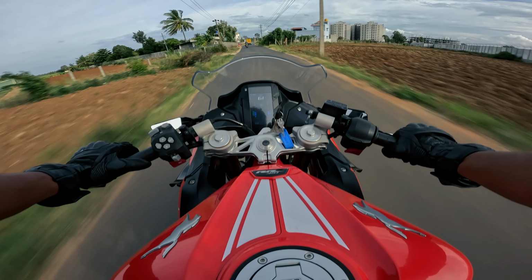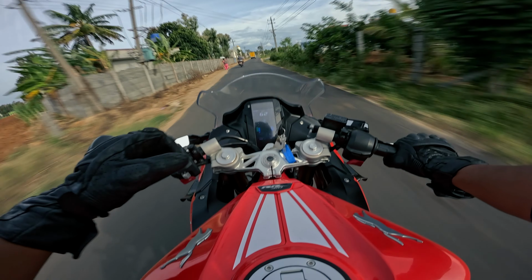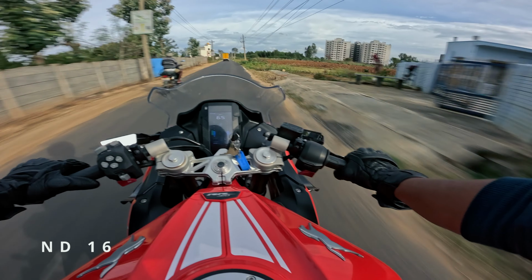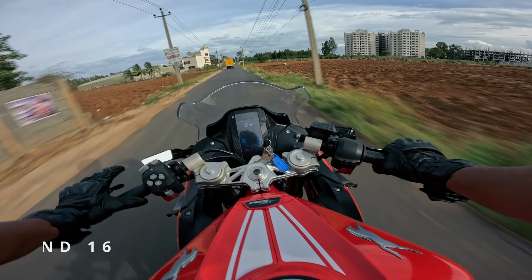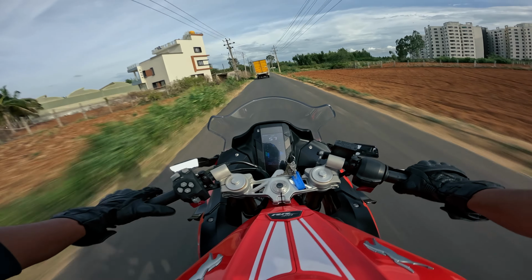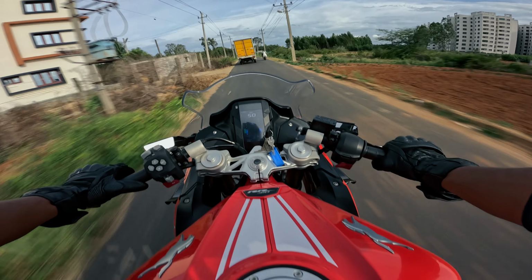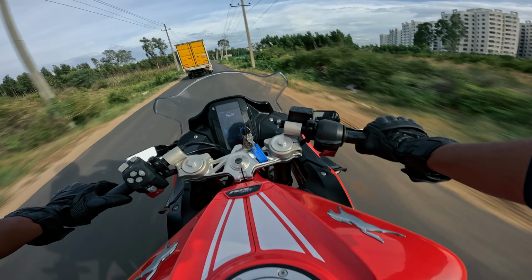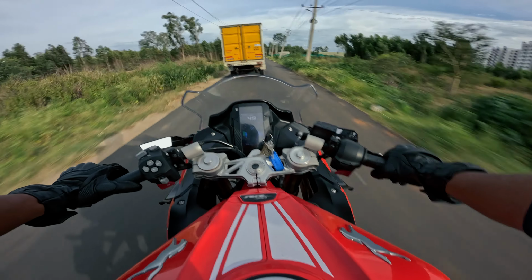The ND filter which I've used in this clip is ND16, guys. So there are three filters, which are ND16, ND8 and ND32. What do these numbers mean?